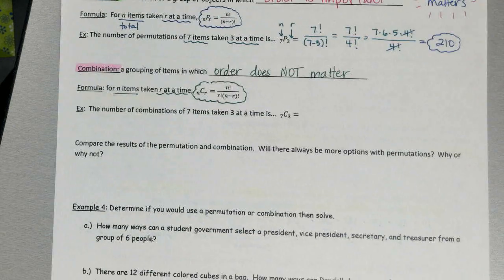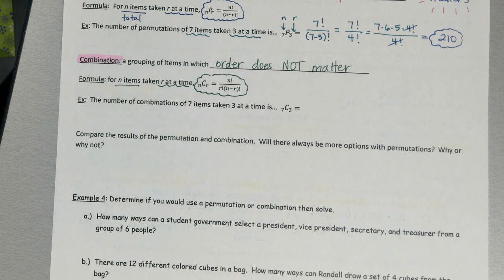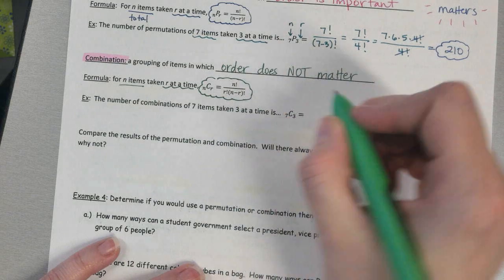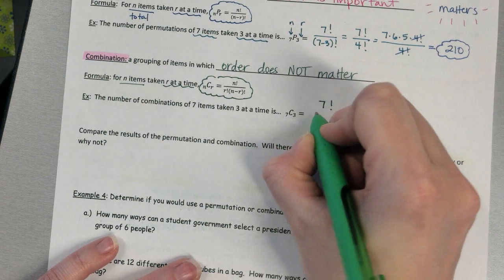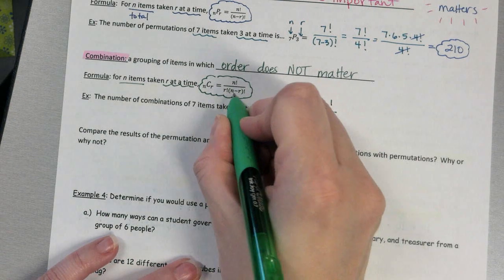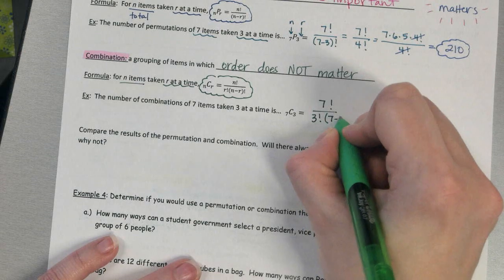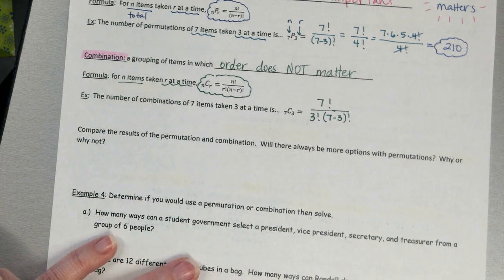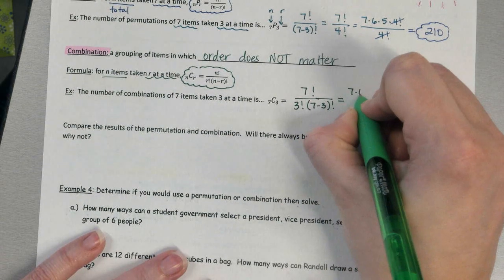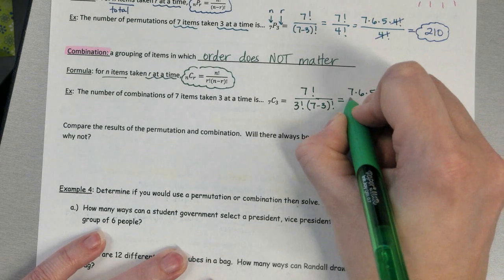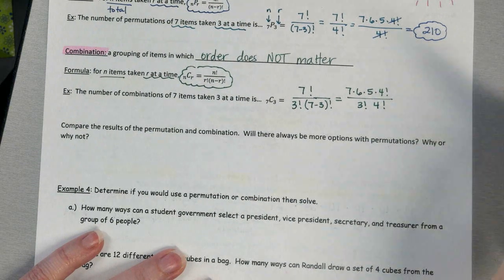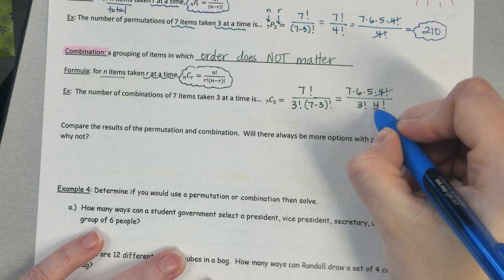And then, what do you guys think? Do you just think about whether this number is going to be bigger or smaller than this? So let's write out our equation. We have 7 factorial over r factorial, which is 3, and then n minus r, so 7 minus 3 factorial. Using something very similar to last time, you have 7 times 6 times 5 times 4 factorial over 3 factorial times 4 factorial. So these cancel.